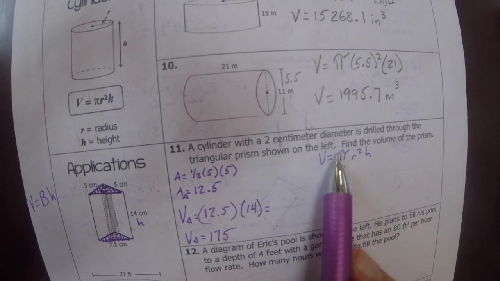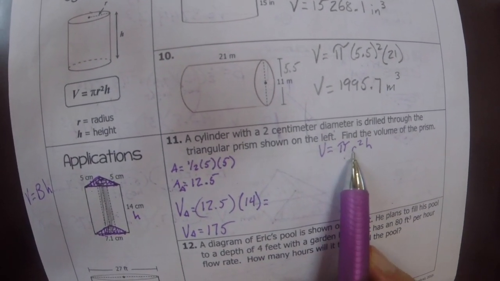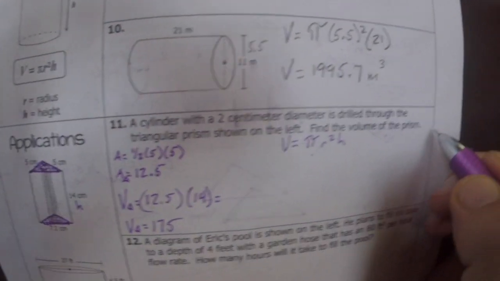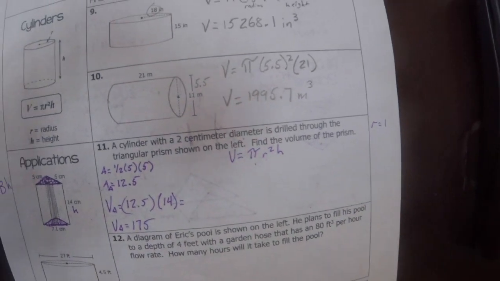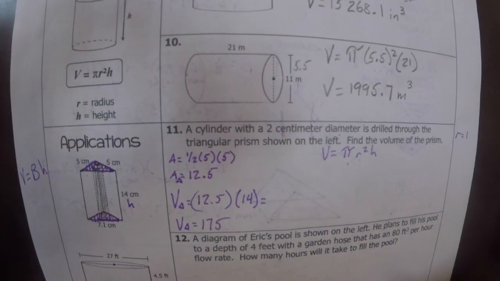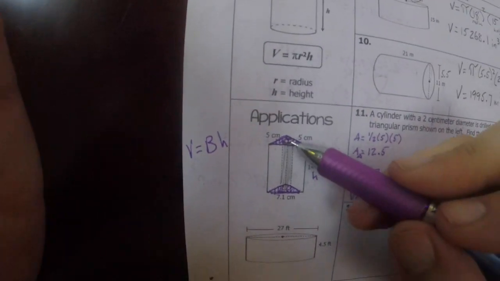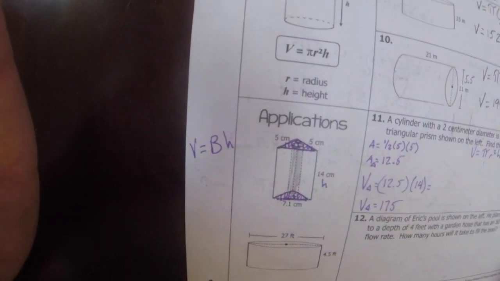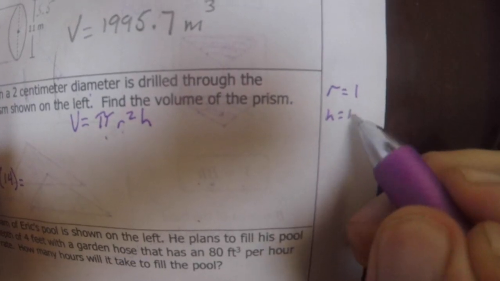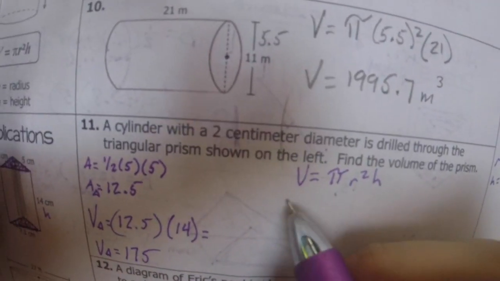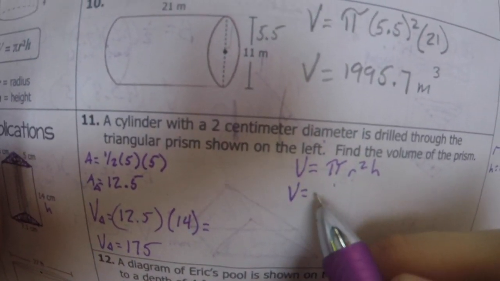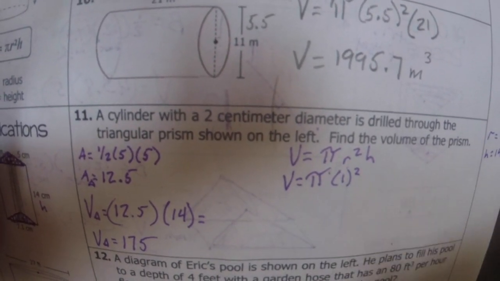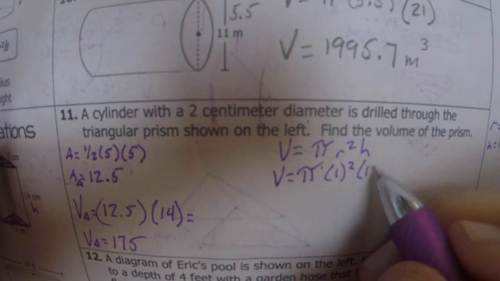I don't care about diameter, I need a radius. So if there's a 2 centimeter diameter, that means our radius is going to be 1, because it's half the diameter. Now, what's the height? Well, the height is the space between the two bases, which ends up being 14 centimeters. So my h is 14. So in order to find the volume of the cylinder that we drilled out, we do pi times 1, which is the radius, squared, times 14.